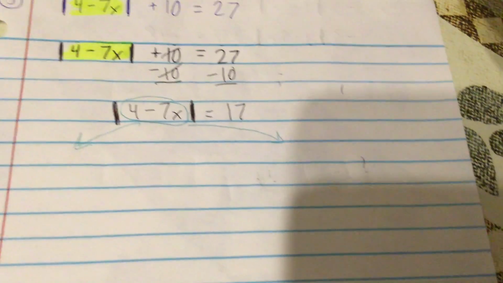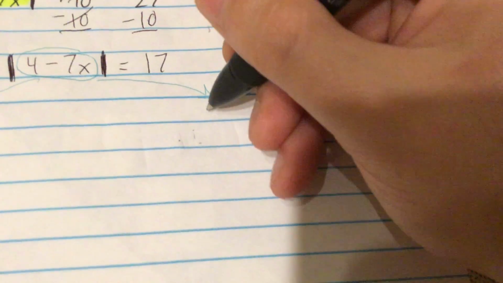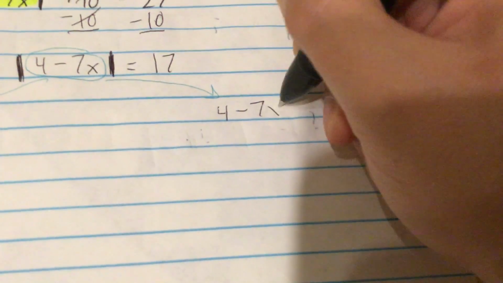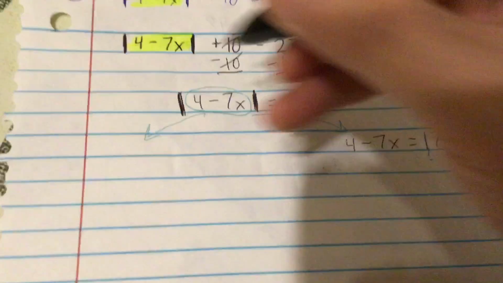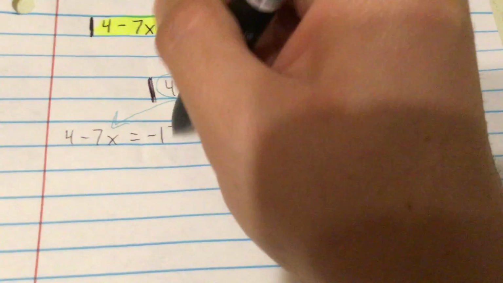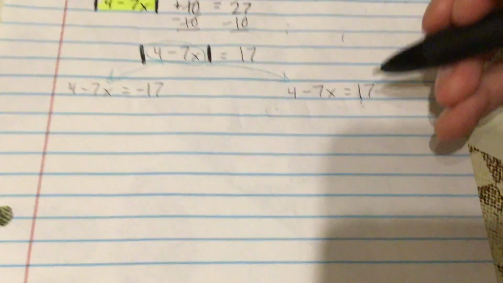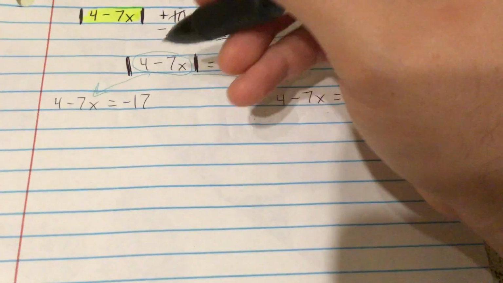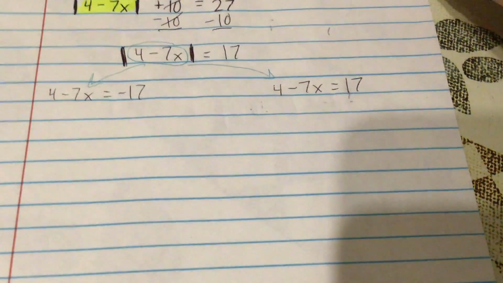I'm going to get a better pen since this one's running out of ink. So I've got 4 minus 7x is equal to 17, or 4 minus 7x is equal to negative 17. I have to account for forwards and I have to account for backwards for the absolute value on the inside.